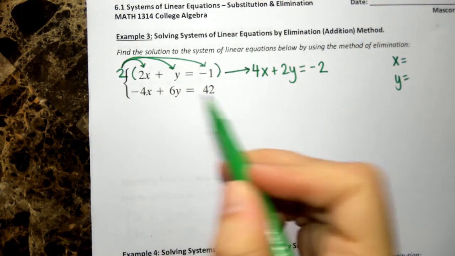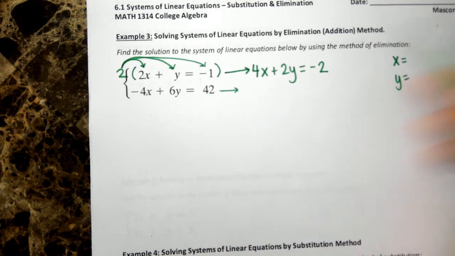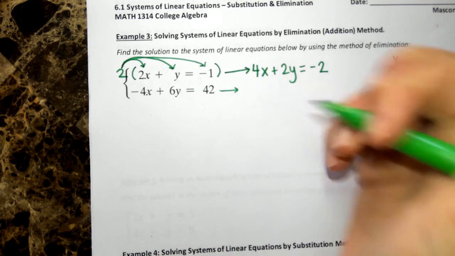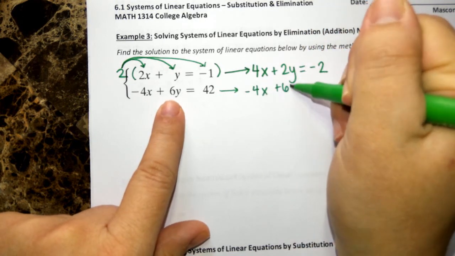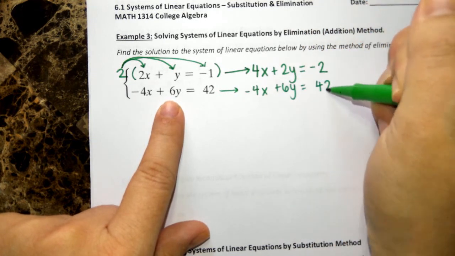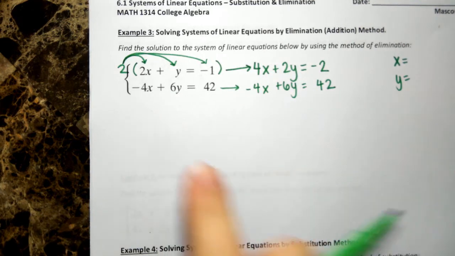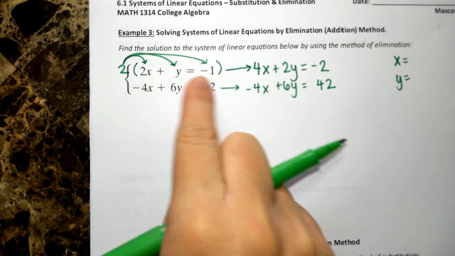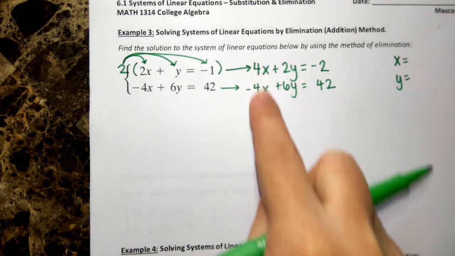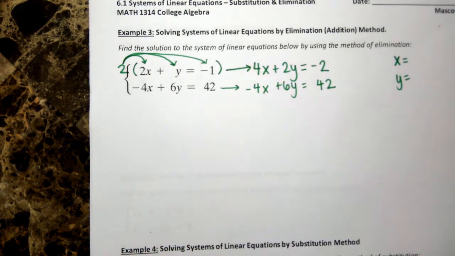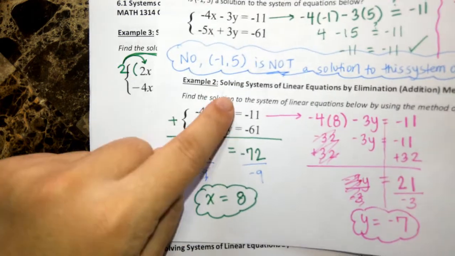Now notice I didn't change the second equation. I'm just going to rewrite it again: -4x plus 6y equals 42. I didn't change the second equation. And the reason why I multiplied the first equation by 2 is because now if you look at the x's, if we add them up, they will just cancel out, just like we had in the previous problem.